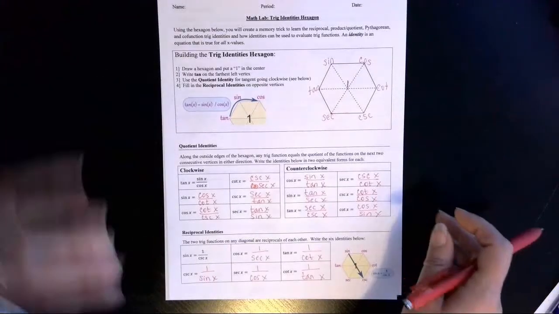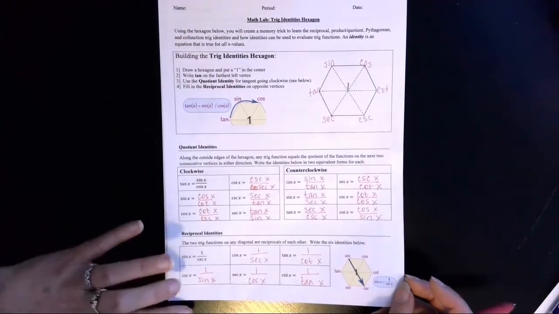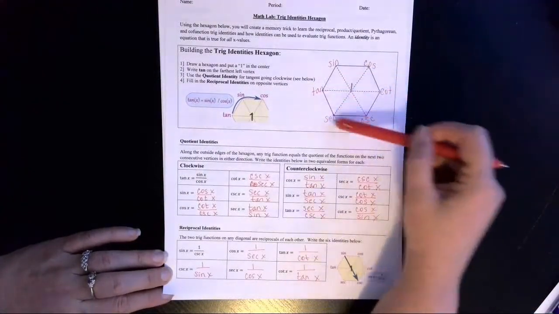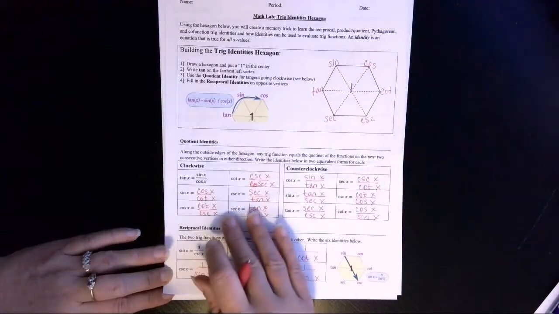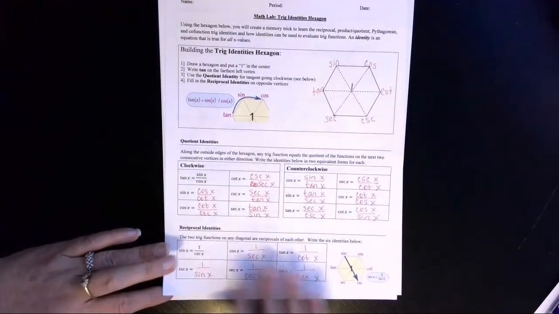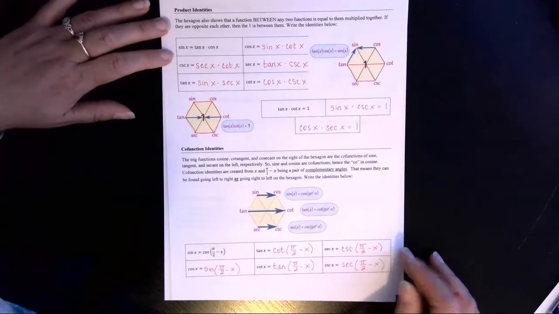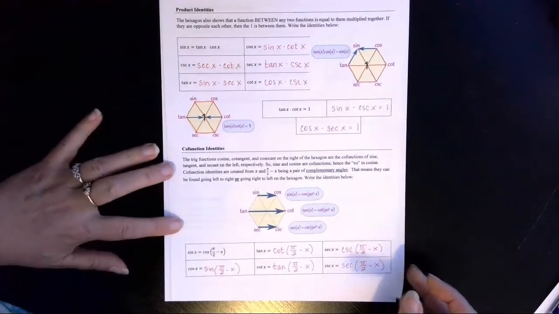Okay, so welcome to part 3 of our math lab for trig identities and the memory hexagon. In page 1, just to recap, we learned how to set up the trig identities hexagon, and we found the 12 quotient identities and the 6 reciprocal identities. Okay, then in page 2, we looked at the product identities and the cofunction identities.